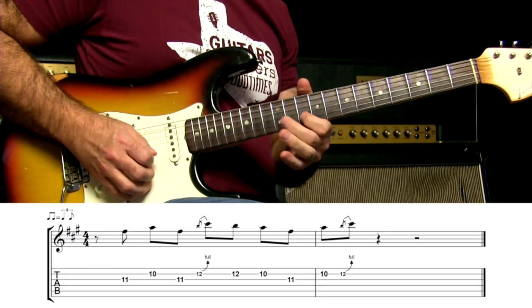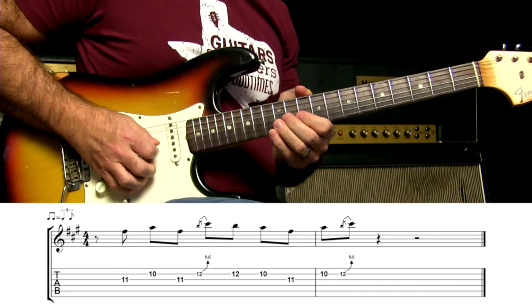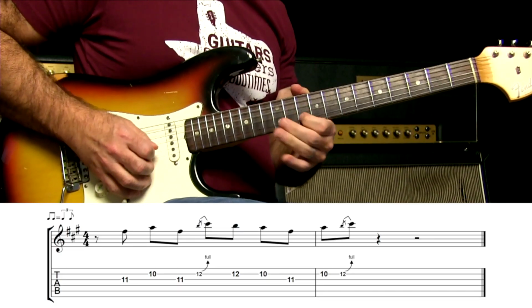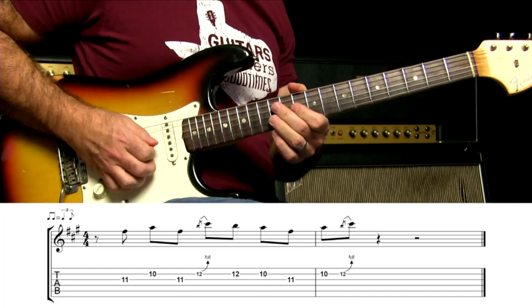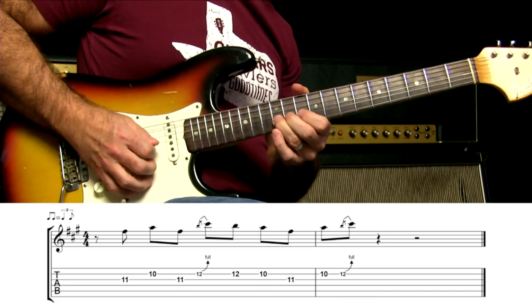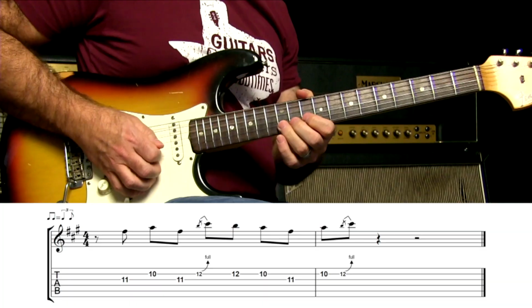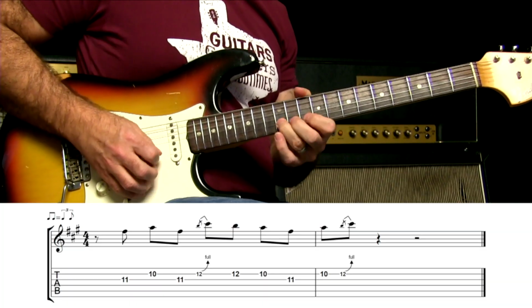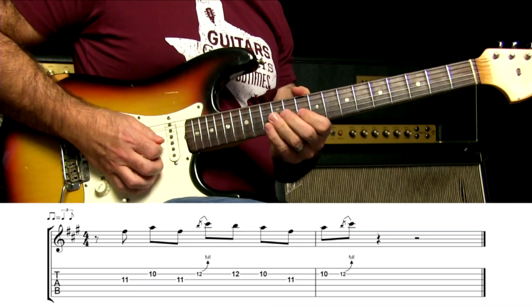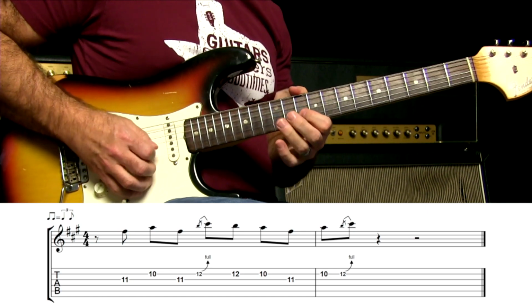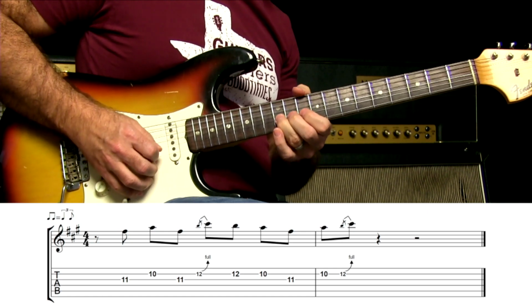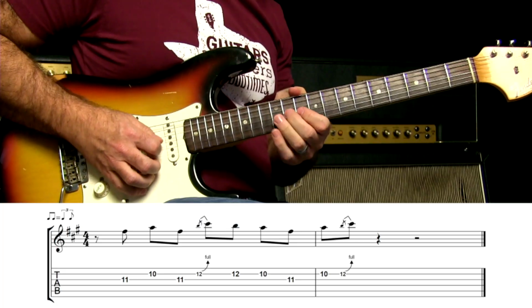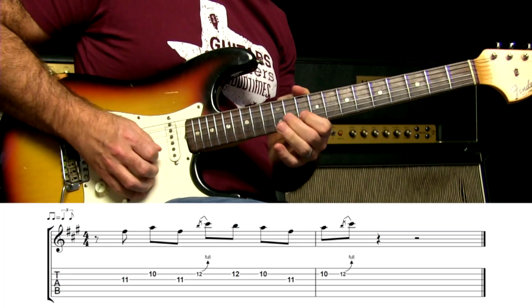Major. Major again, because it's all 1. Here's 4, so minor. Back to the 1. Here's the 5. And the 4. The 1. And the 5.